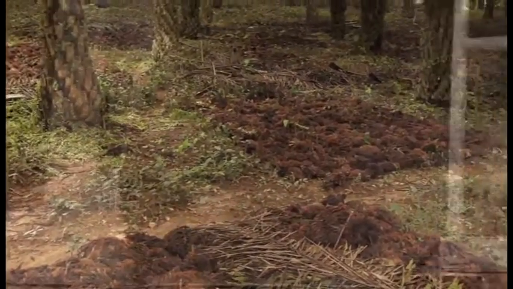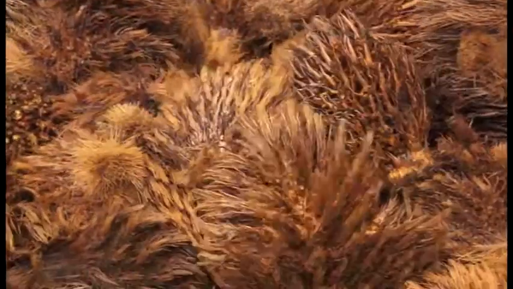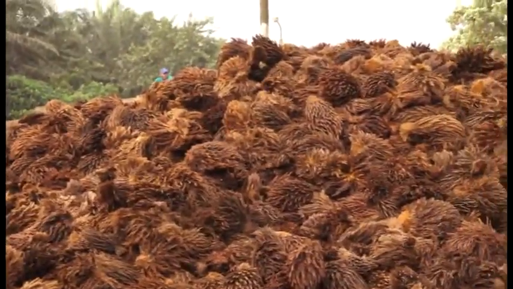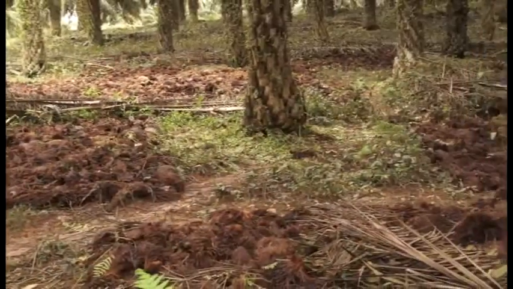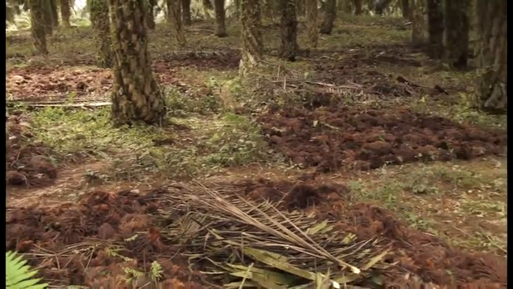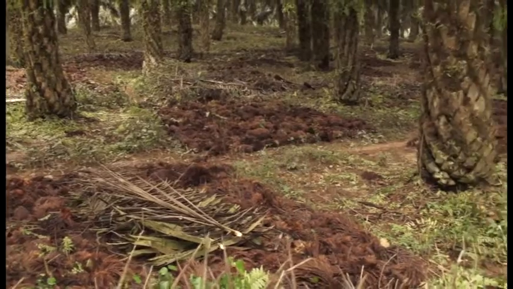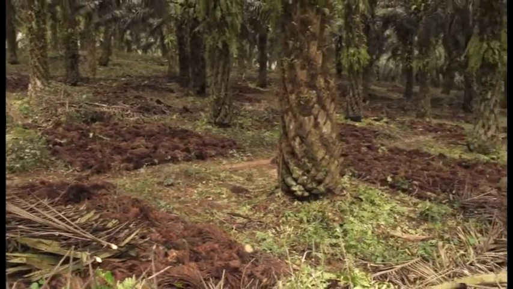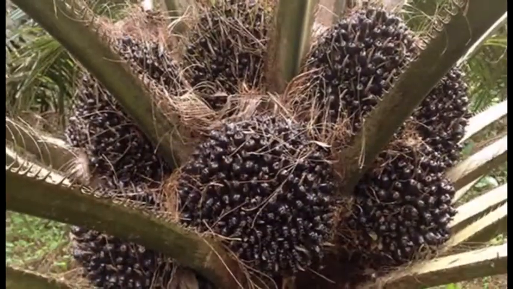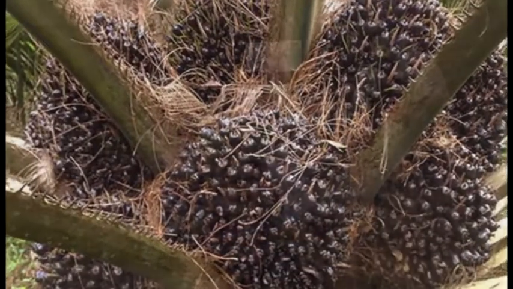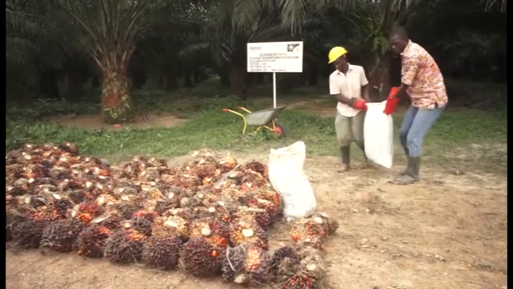It may be possible to ask the fruit transport operator to return from the mill with a load of empty fruit bunches. In conclusion, adequate application of mineral fertilizer is essential to optimize yield and profit and to sustain the productivity of the soil, the farmer's most important asset.